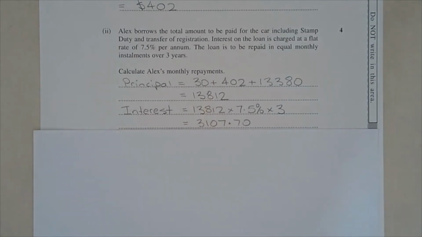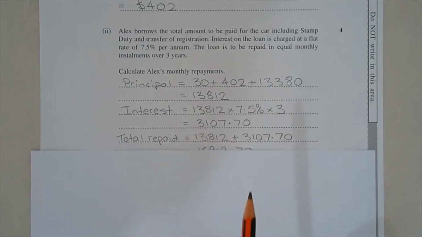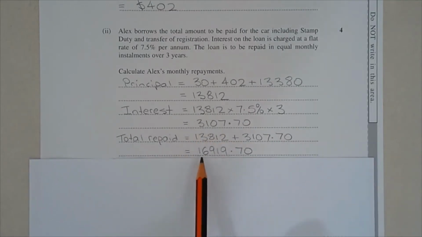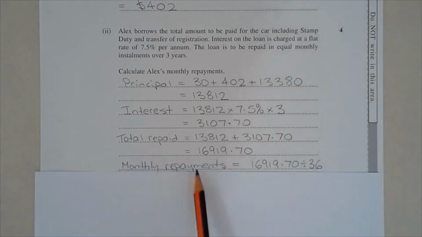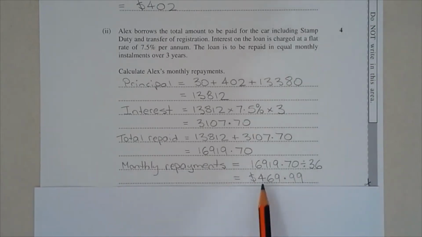So now we need to start to think about the monthly repayments. So before we do that, let's work out the total amount repaid. So that's $13,812, the principal, the amount borrowed, plus the interest. And Alex will need to repay $16,919.70. And the final step is to work out the monthly repayments. So it's over 3 years, 12 months in a year, of course, so that's going to be 36 payments. So monthly repayments equals $16,919.70, dividing that by 36, and we get $469.99 rounded.